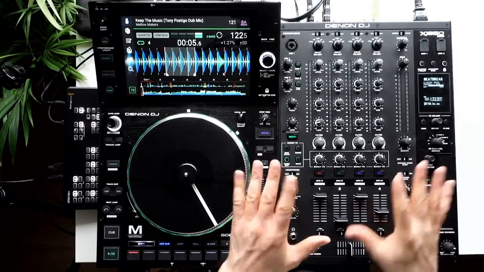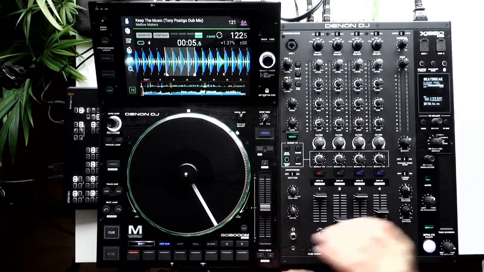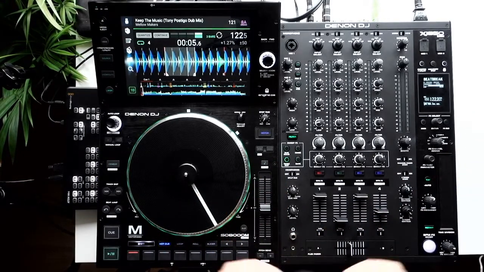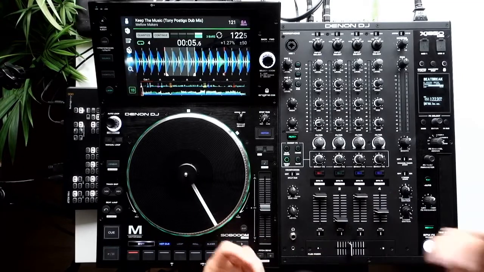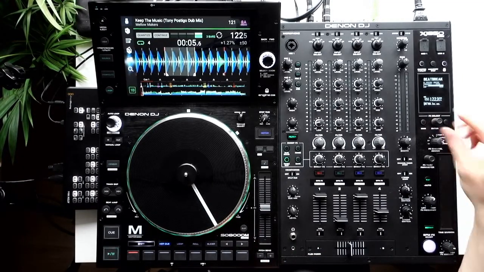Of course, the X1850 retains some of our most unique effects. Let's check out Beat Breaker. With Beat Breaker, I can slice up my tracks in different ways using the 10 built-in patterns, but I can also create my own using the menu system.